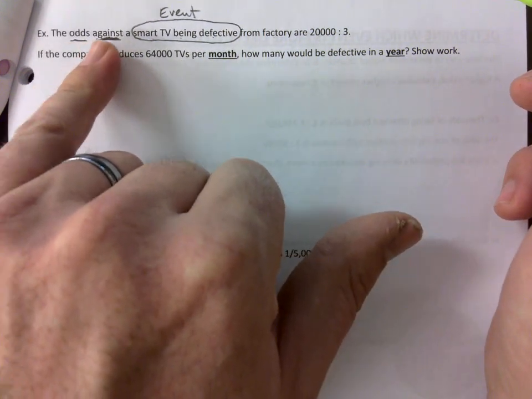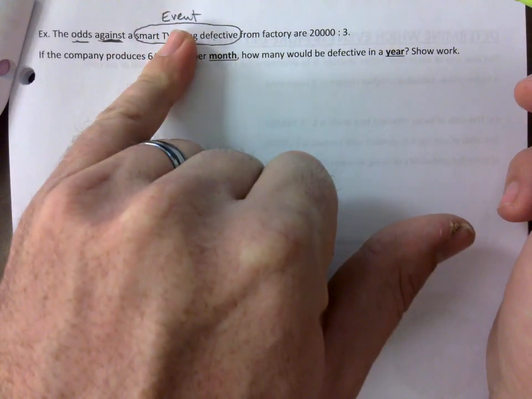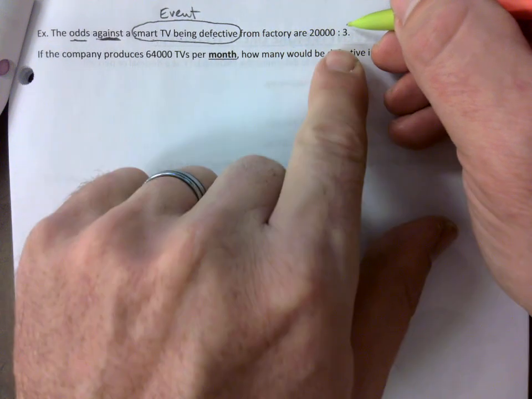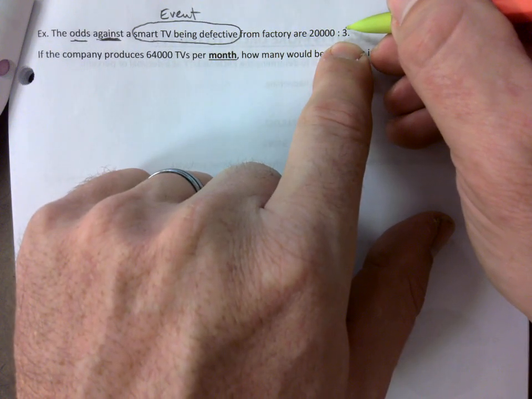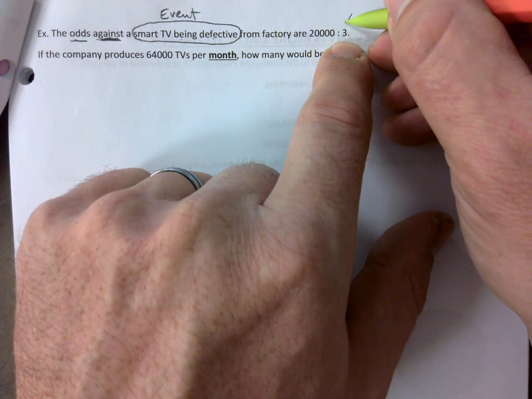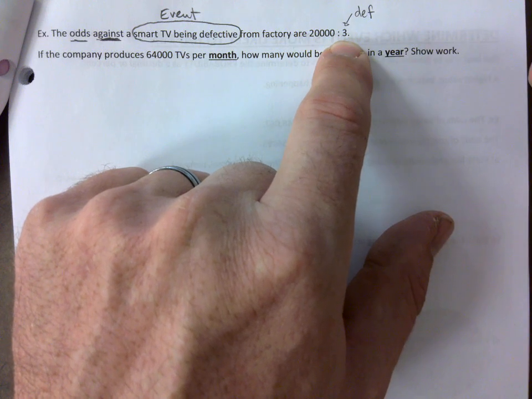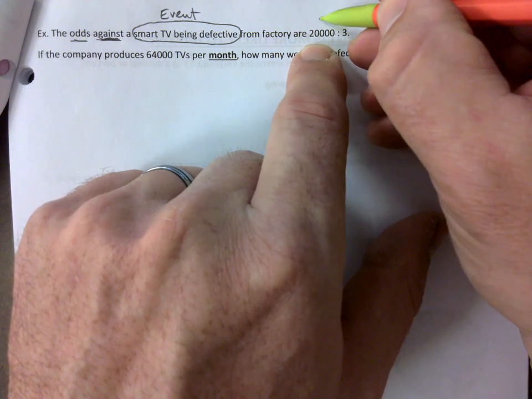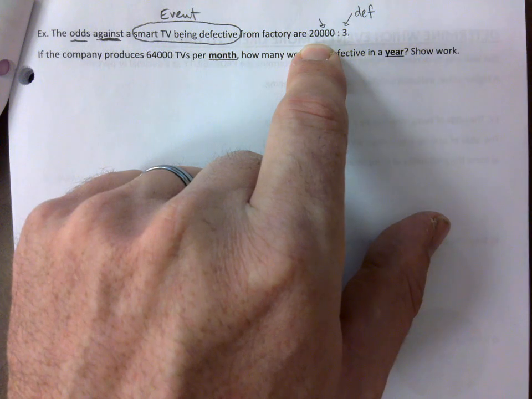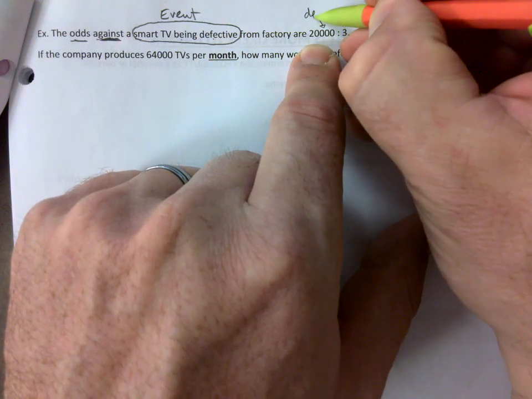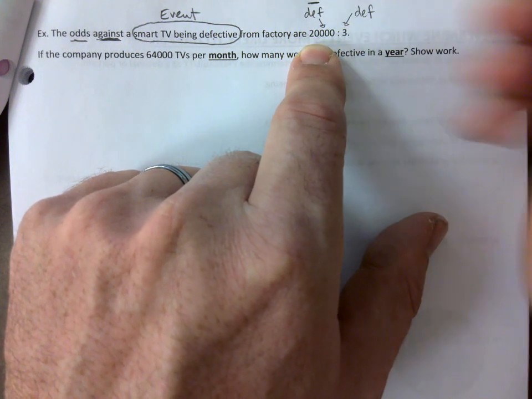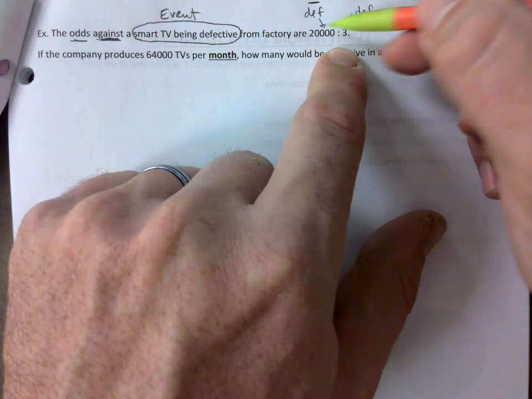So when it's odds against event, then technically this number represents that event. So in this particular case, these are defective, and that means that these ones are good ones, right? But I will write it like this: defective, not defective. That's how I'm going to refer to that.